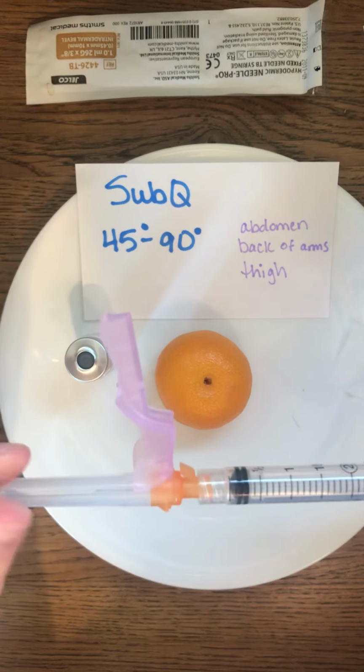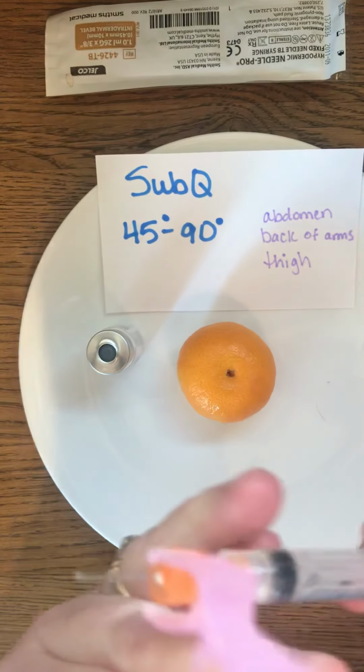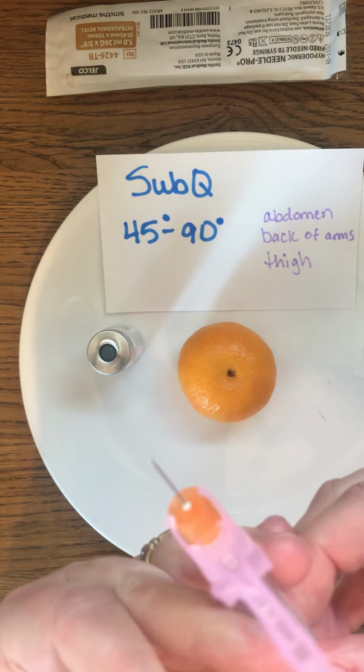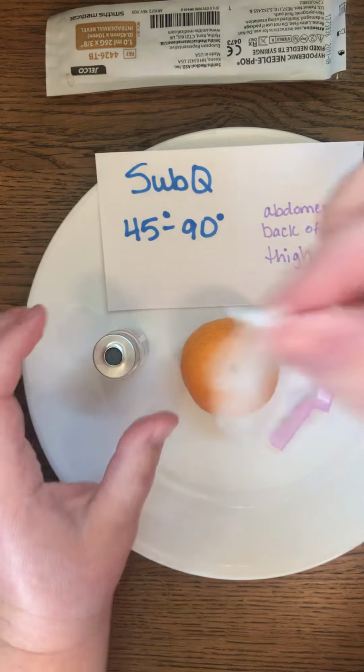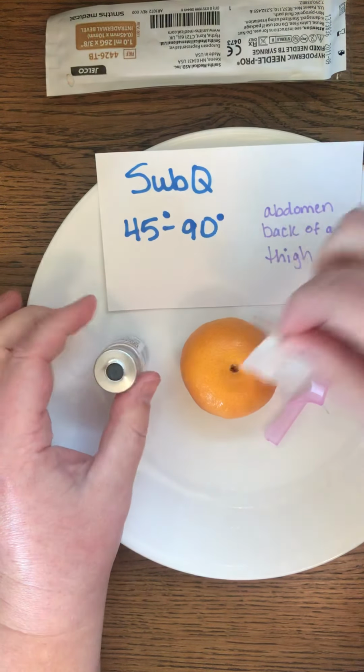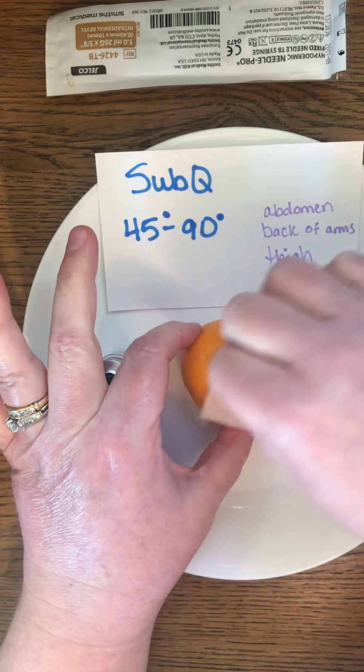Again, we have our safety thing here. Our needle is the same. You can see there is a bevel there. And it's hard to see, but it is there. And we can get going here. So, same thing as before. Of course, this is brand new, right? We're going to clean this off. We're going to clean our patient's skin.